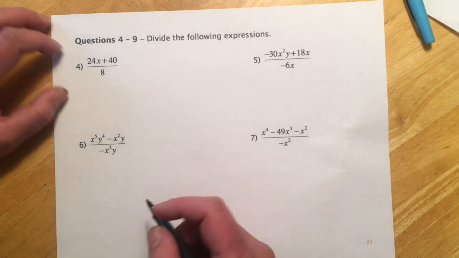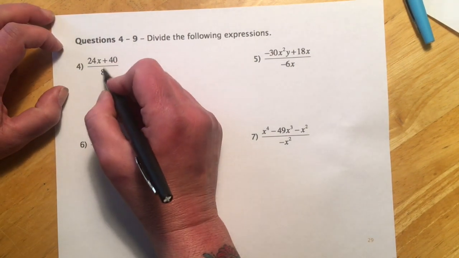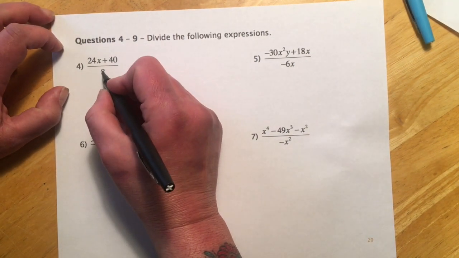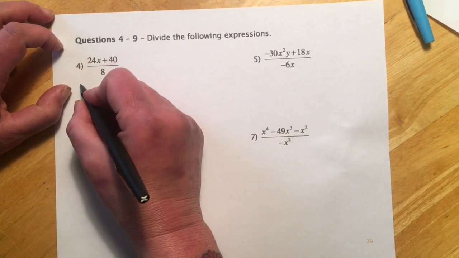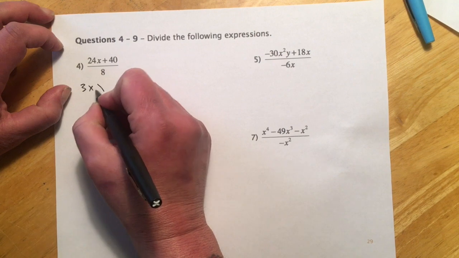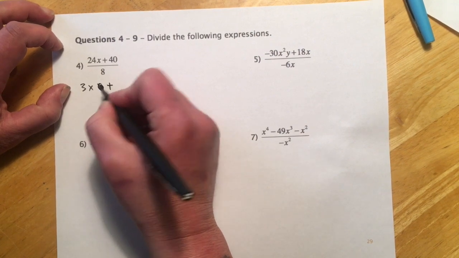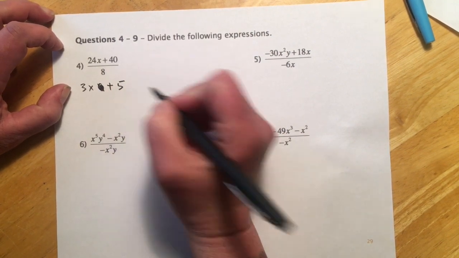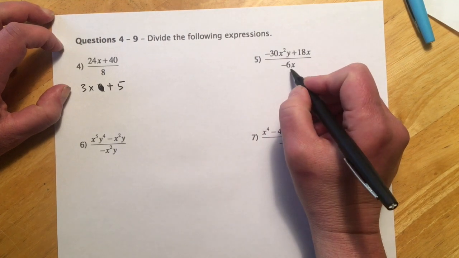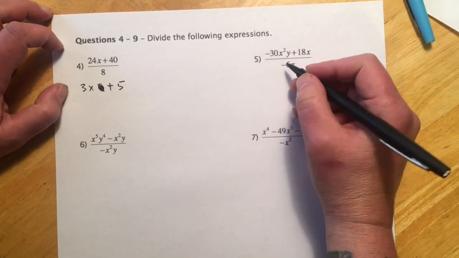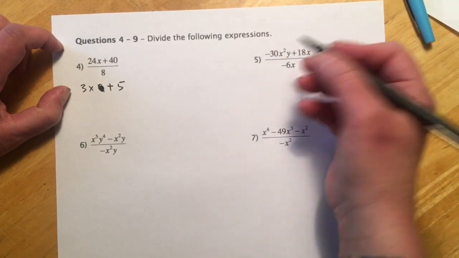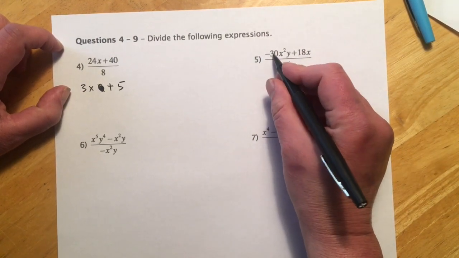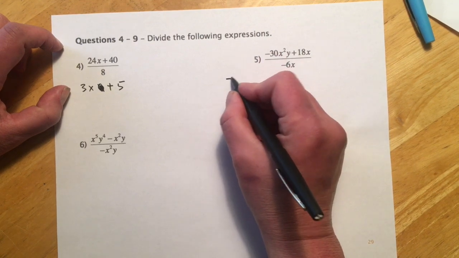Okay, so the rest of these I would have you try. Here, this one's pretty easy to do without rewriting it. So 8 goes into 24, that would be 3x, oops, plus 8 goes into 40 5 times. Here, if I think of this one, the double negative, so it's going to be a positive. 6 goes into 30. I think I should just rewrite these.